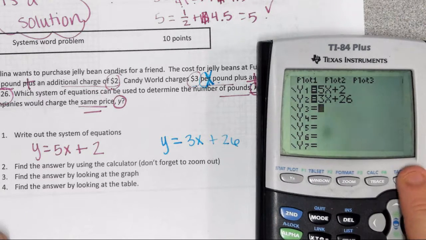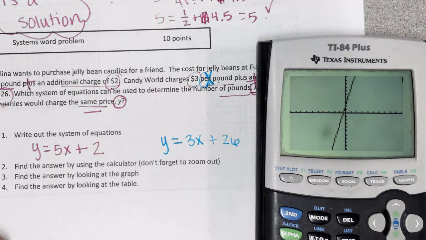So if we go and look at our graph, we can see one of our equations, but can we see the solution? We cannot, right? Because they go off the graph. And so it gives us the clue. It says don't forget to zoom out.